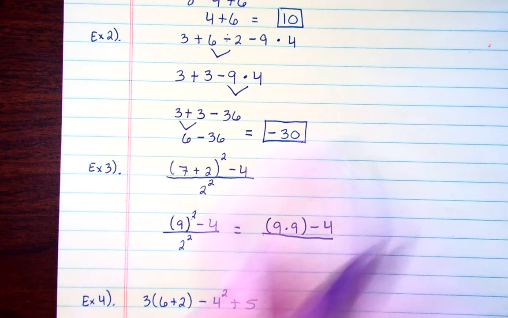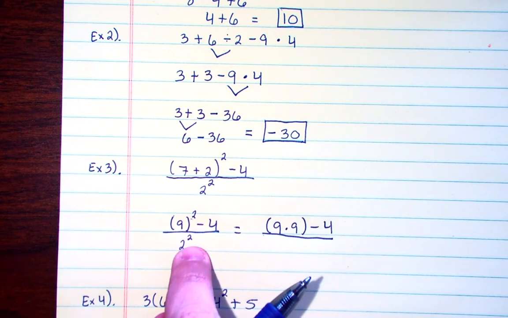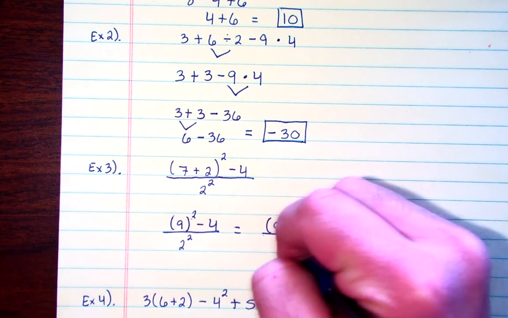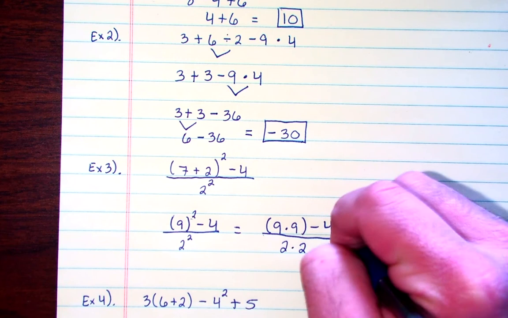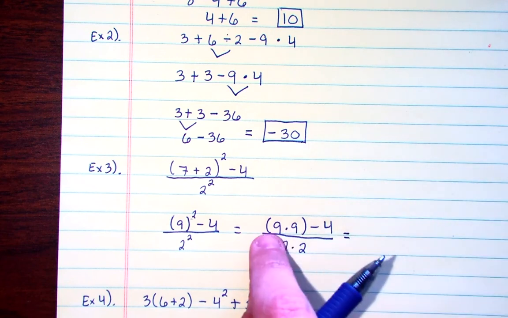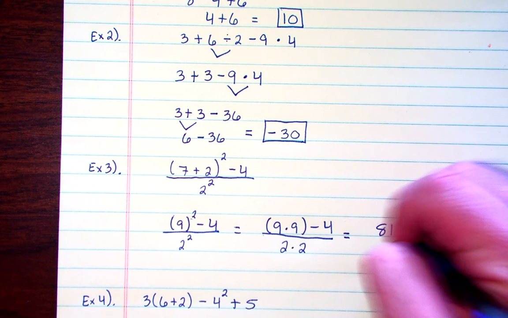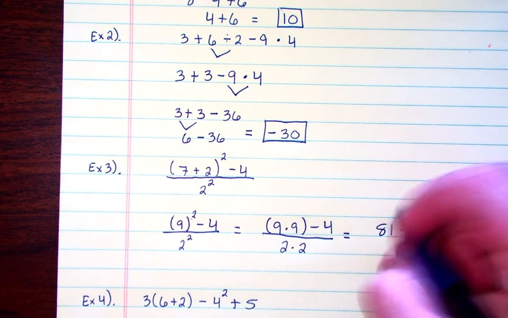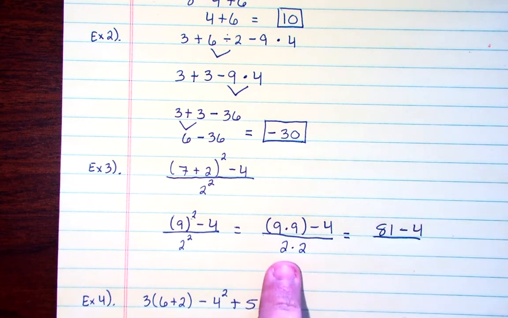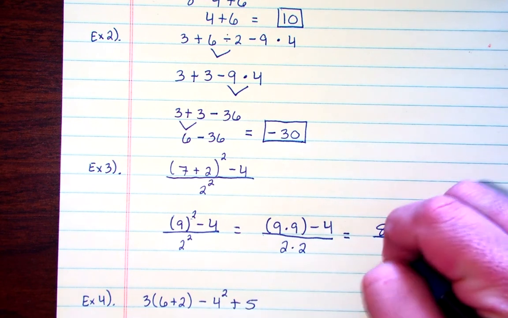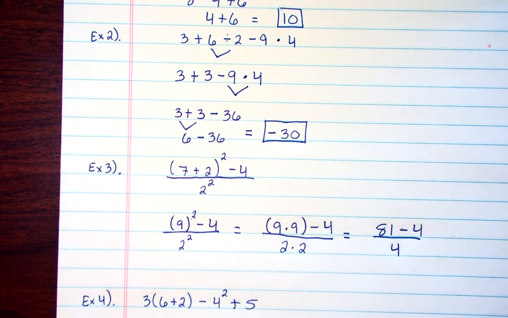And if you also notice, I have an exponent down here. That would be 2 times 2. So let's do the math. 9 times 9 is 81. Two times 2 is also 4. Alright, so let's see here.